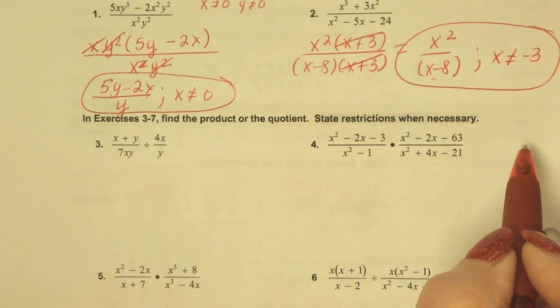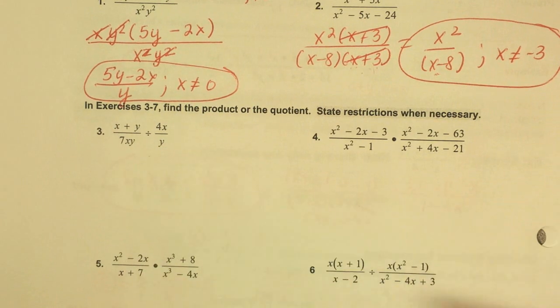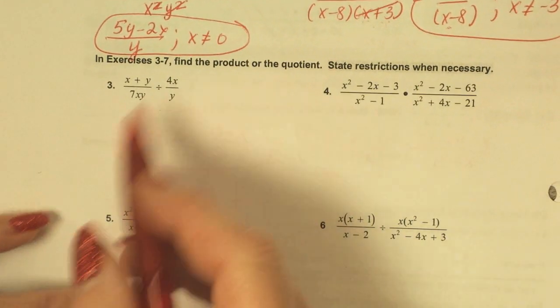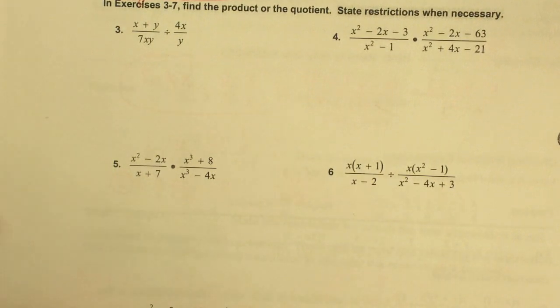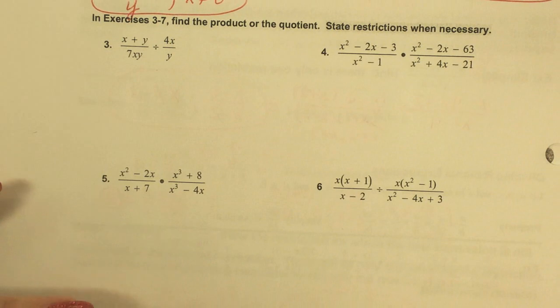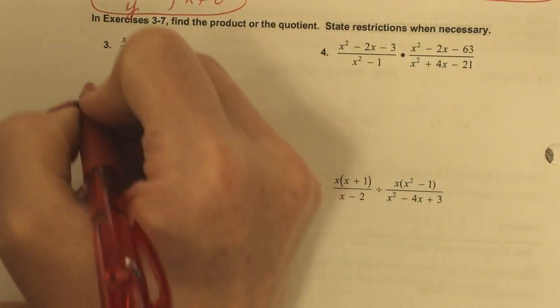Okay? All right, at this point, you should pause and then come back and check your work. See if you can figure all these out with the restrictions. Okay? I'm going to be doing them quickly because you're just going to do these on your own and then check.